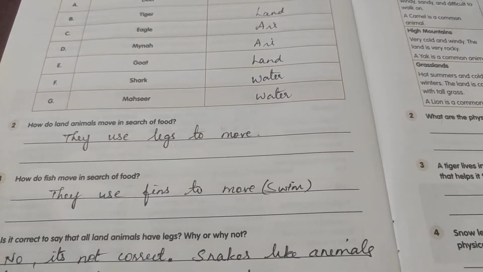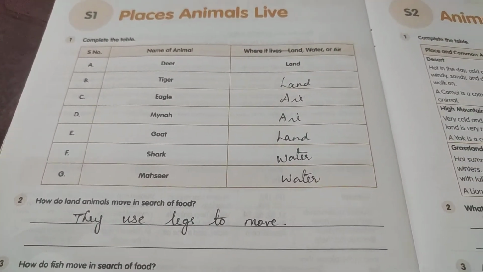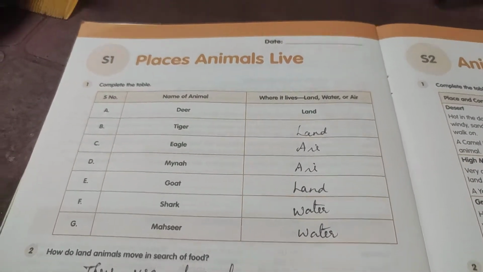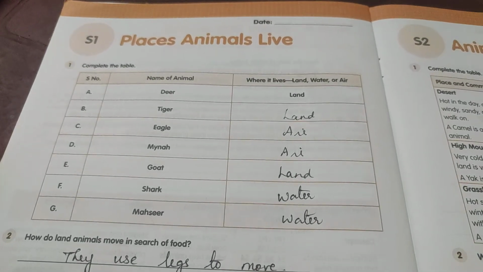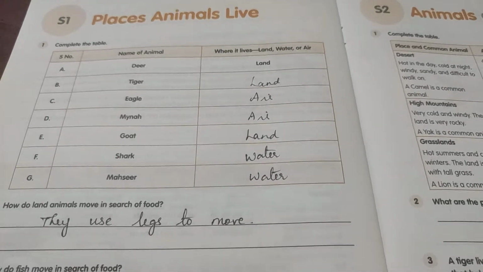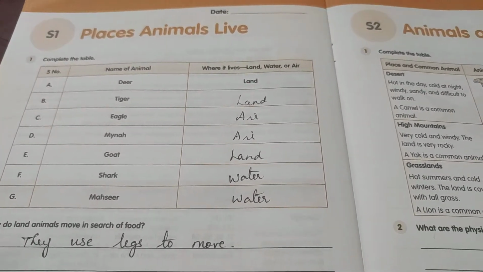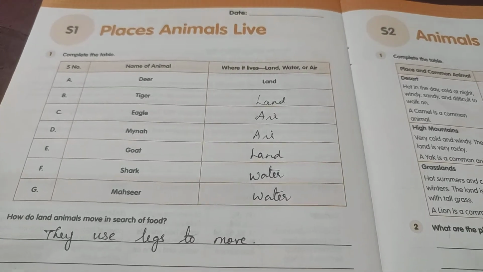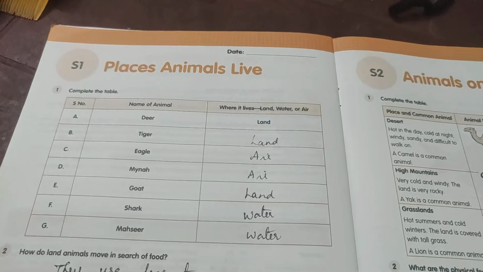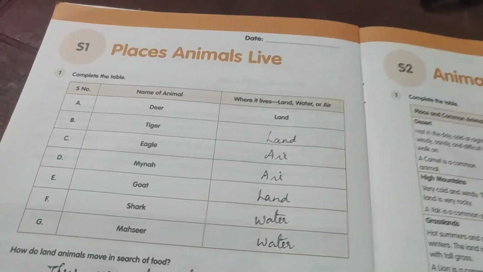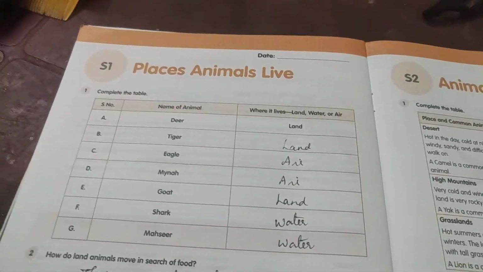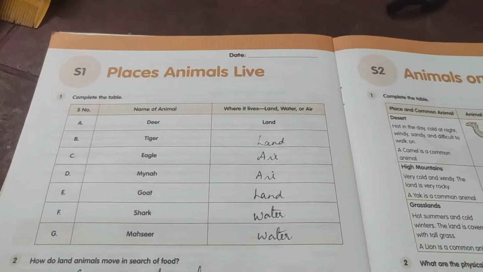Just tell me whether all land animals have legs or not. Almost all animals have, right? Yes. But what about snakes? Have you seen snakes? Have you seen worms? Yes. Do they have legs? No. So what is the answer? There are some animals which live on land but have no legs. See, in general we say that all the animals that live on land have legs, all the animals that live in the water have fins, all the animals that fly in the air have wings.